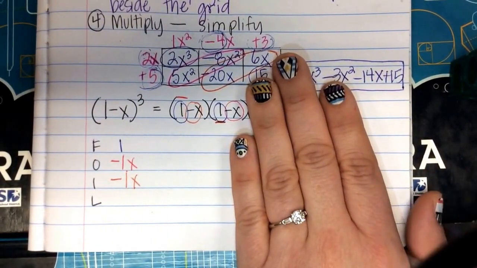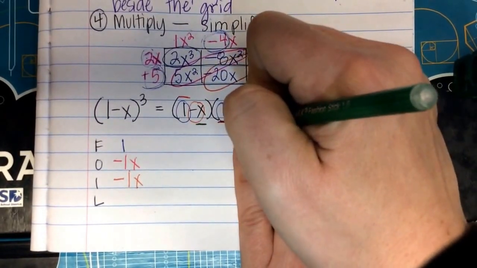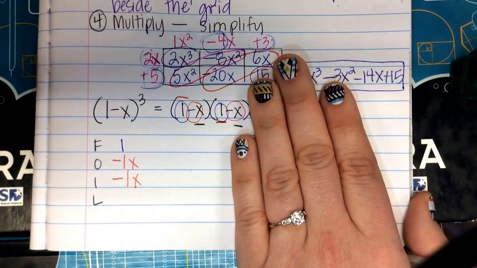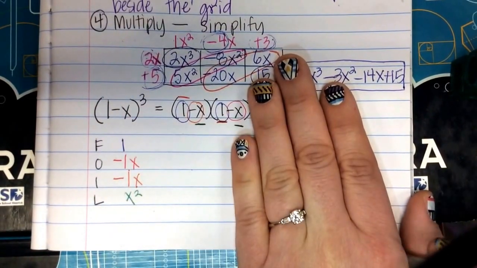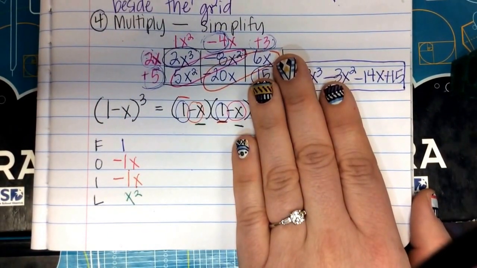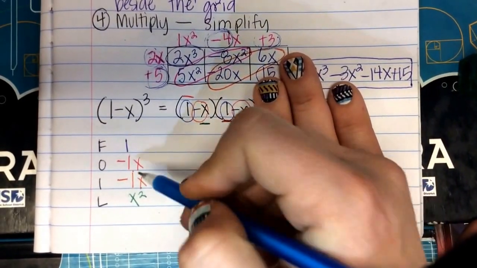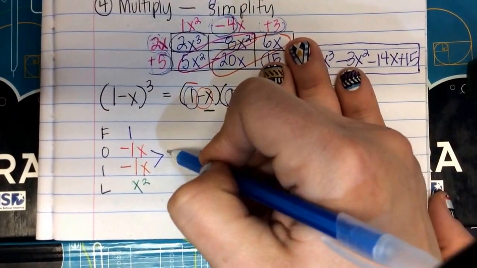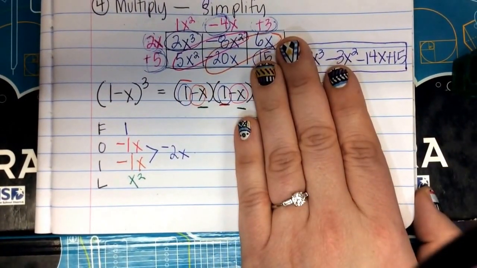And last, negative x times negative x, positive x squared. Why positive? 2 negatives make a positive. Am I finished? The middle two combine to make what? Negative 2x. And last but not least, I write my answer.